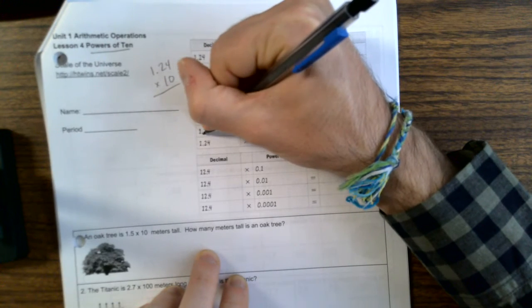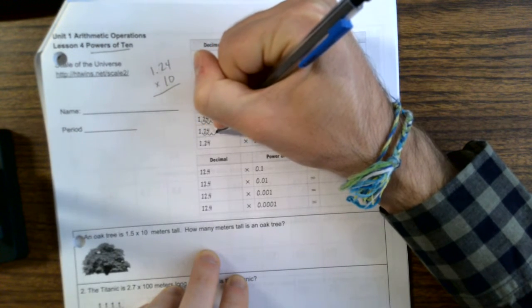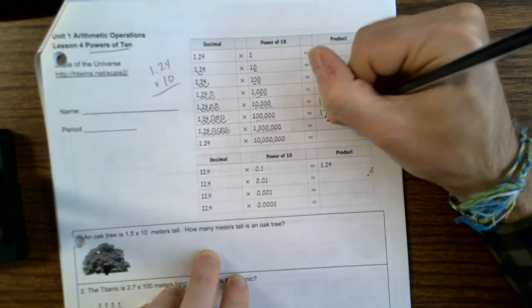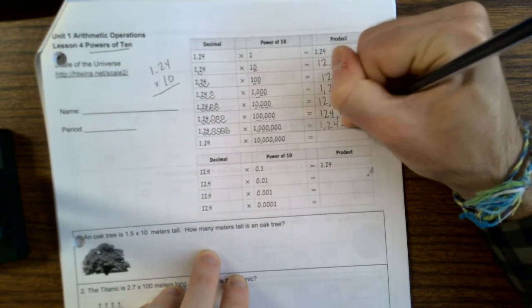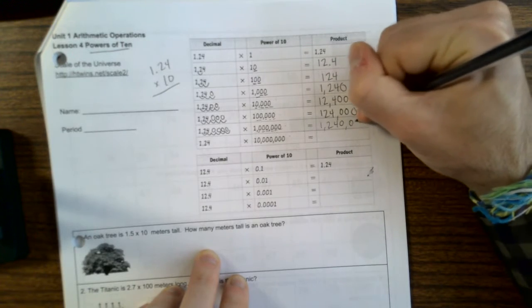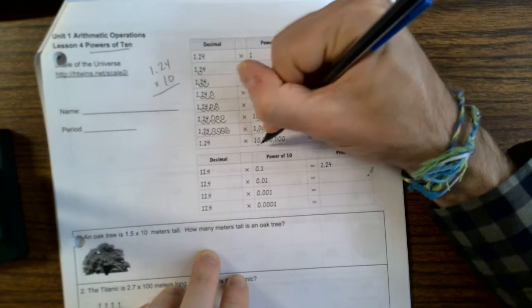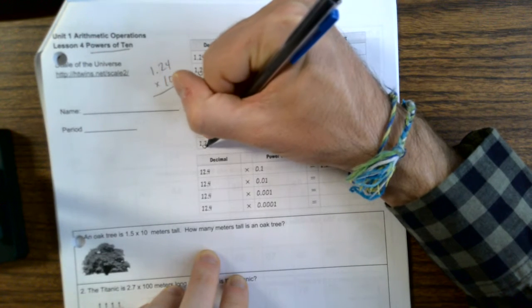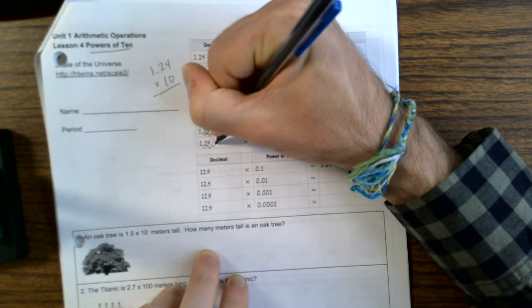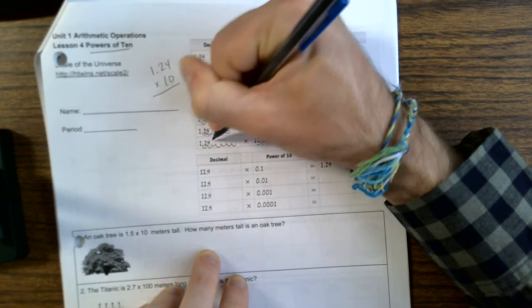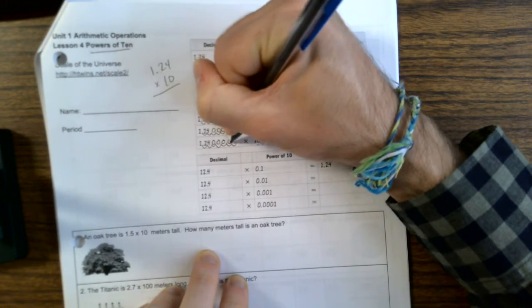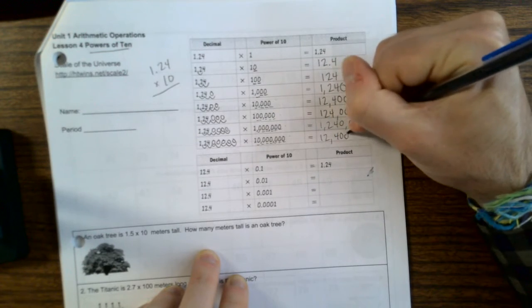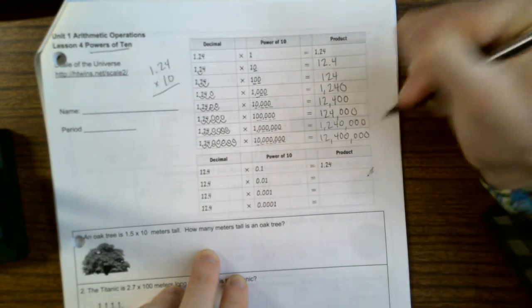We move the decimal point to the right 6 times. 1, 2, 3, 4, 5, 6. We'd have to annex 4 zeros, so it'd be 1,240,000. Last one, 1, 2, 3, 4, 5, 6, 7. Move the decimal point 7 times. You'd have to annex 5 zeros. 12,400,000. So you can see if you're multiplying by a power of 10, it's easy to do if you know this little trick.